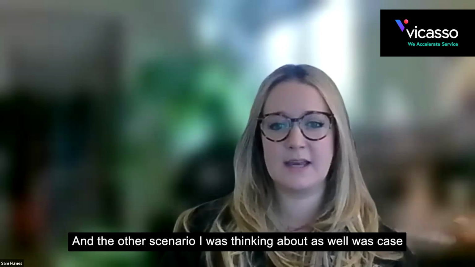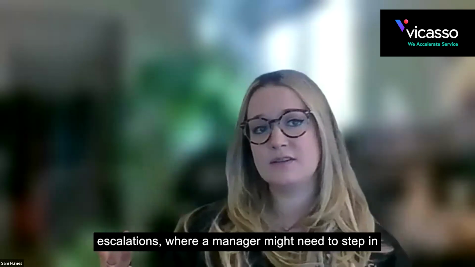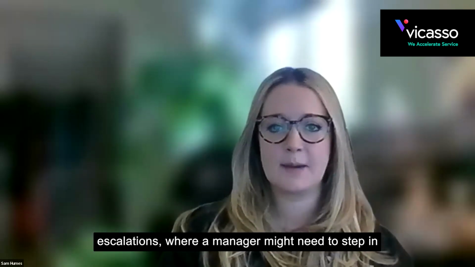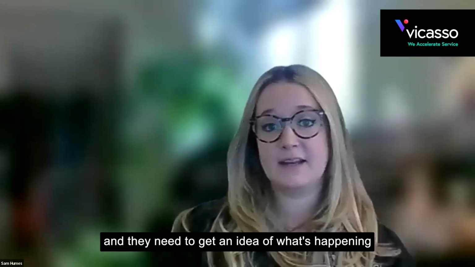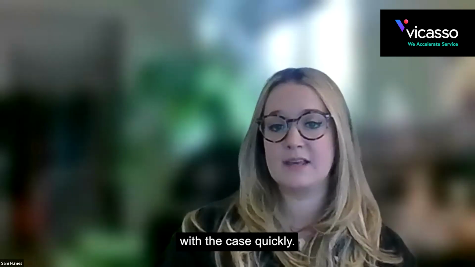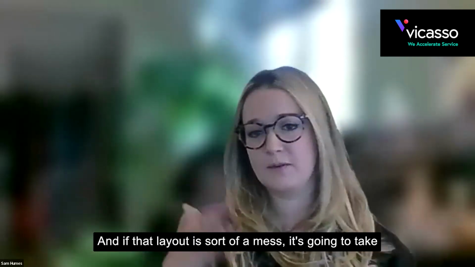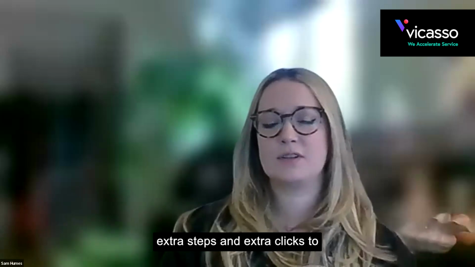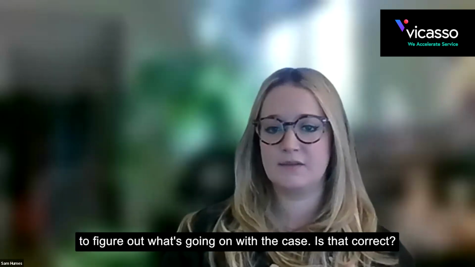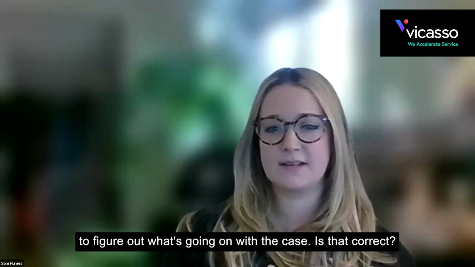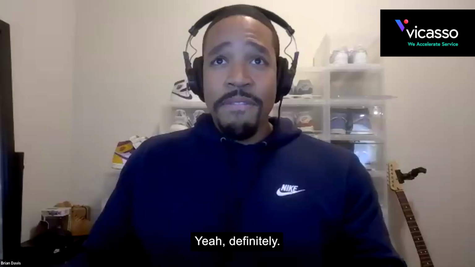And the other scenario I was thinking about as well was case escalations, where a manager might need to step in and they need to get an idea of what's happening with the case quickly. And if that layout is sort of a mess, it's going to take extra steps and extra clicks to figure out what's going on with the case. Is that correct? Yeah, definitely.